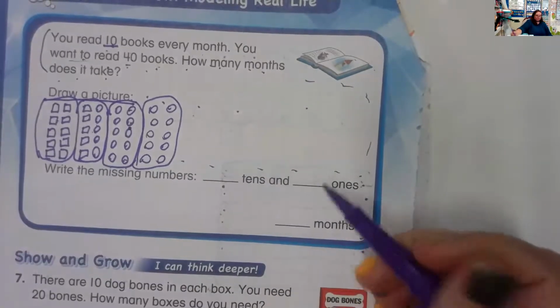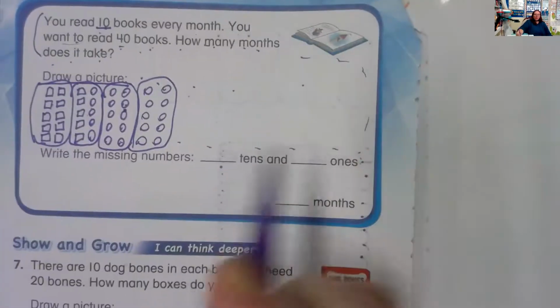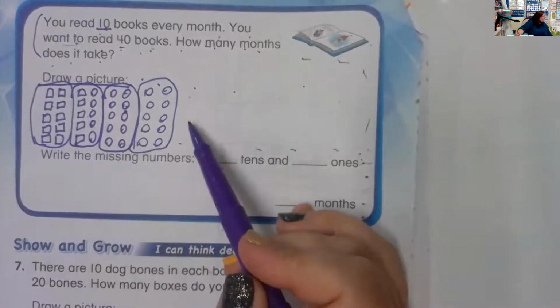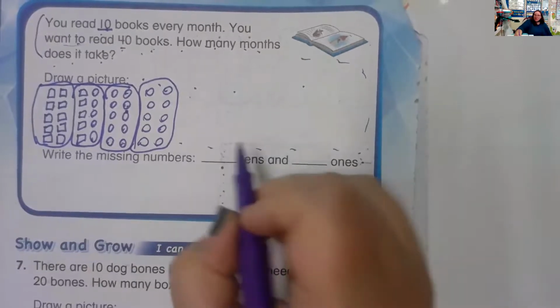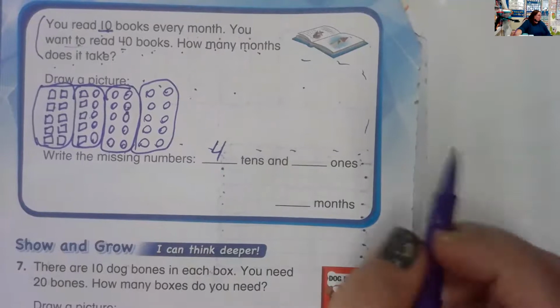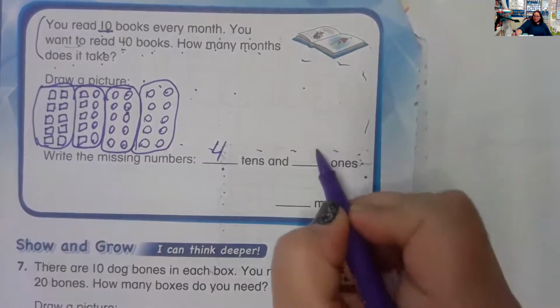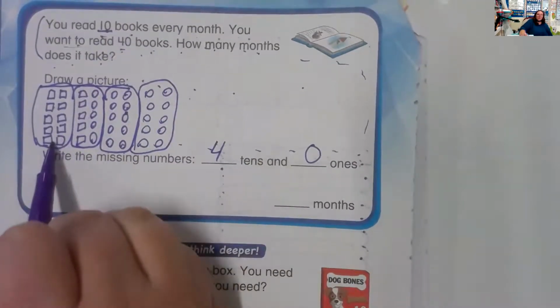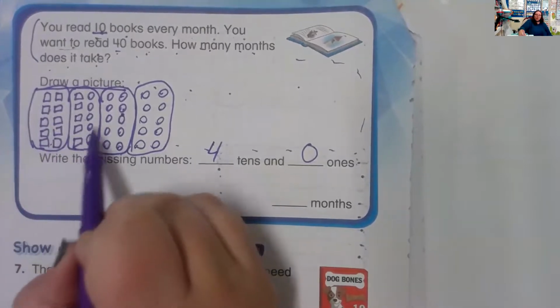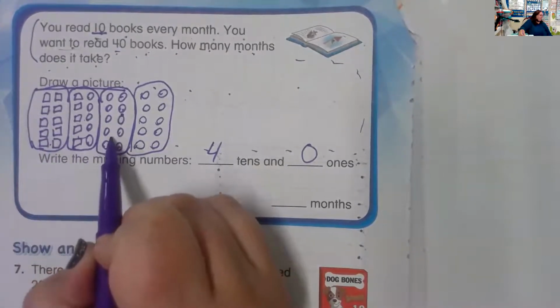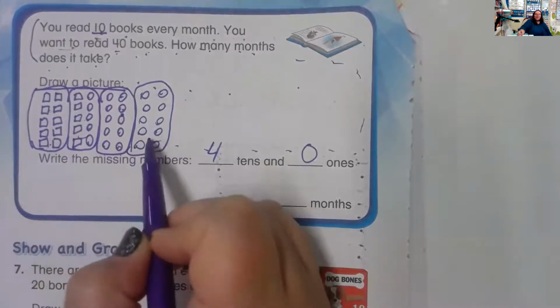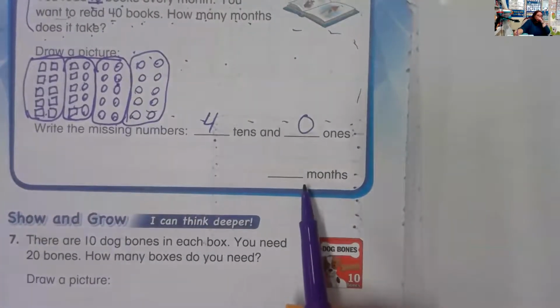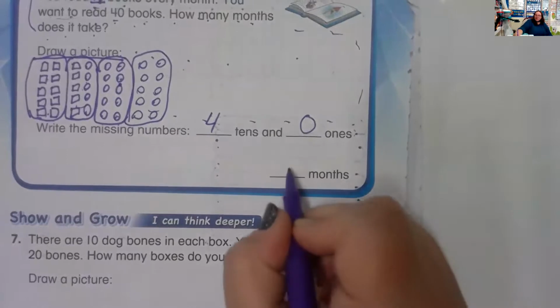Okay, hold those pencils up when you drew your books. How many groups should we have if we drew 40? We should have 4 10s. How many ones? 0 ones. Now, if we read 10 books every month, so this is 1 month, 2 months, 3 months, 4 months. So how many months did it take to read 40 books? It took 4 months.